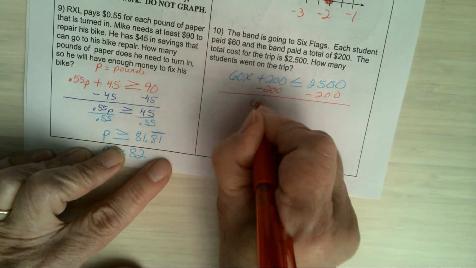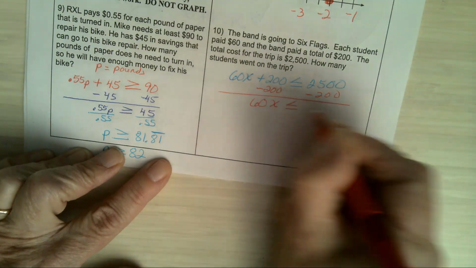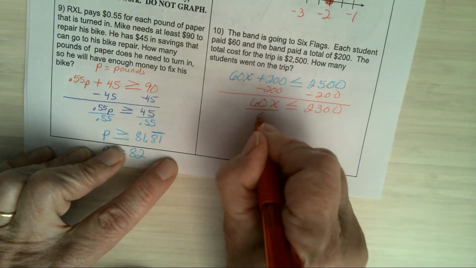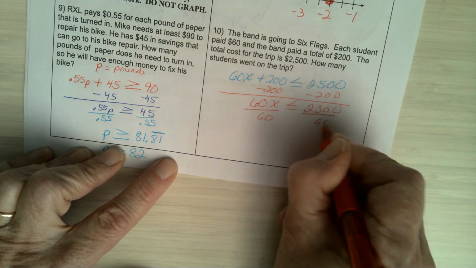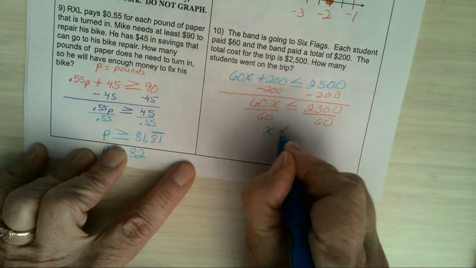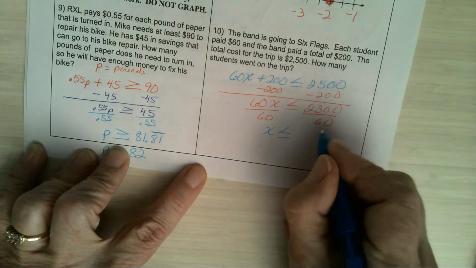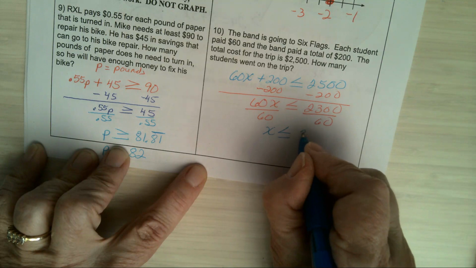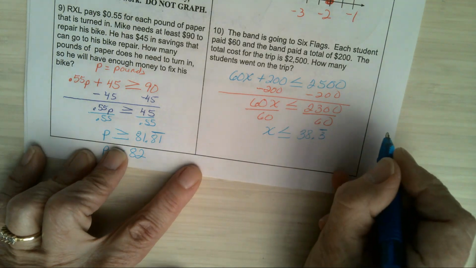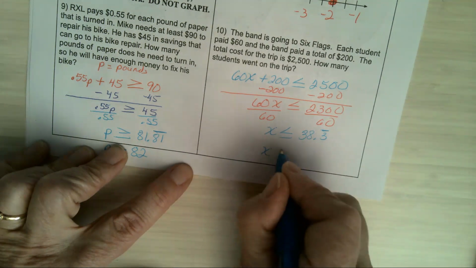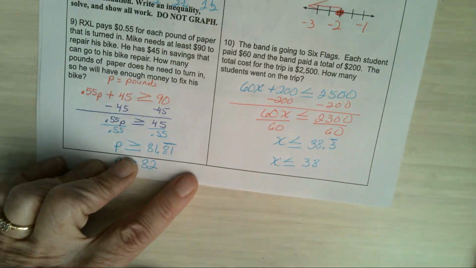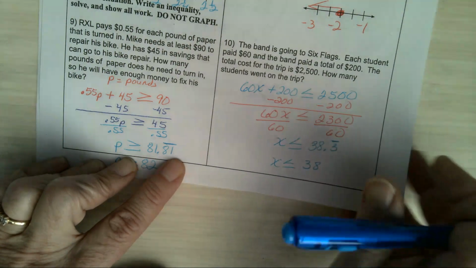So 60 times X is less than or equal to 2,300. Divide by 60, divide by 60, and you're going to get X is less than or equal to 38.3 repeating. So it's going to be 38 students could go on the trip. 38 or fewer. Any questions? Let's go to the next page.